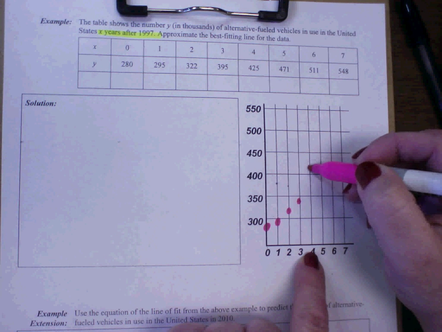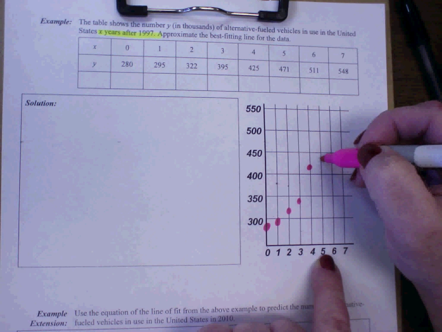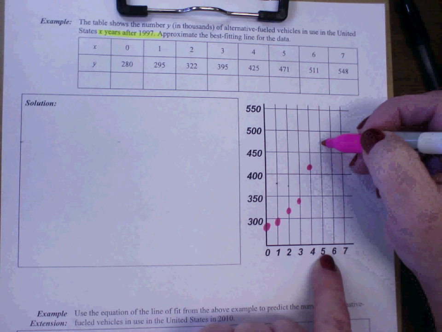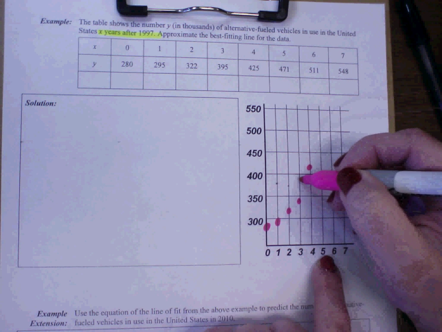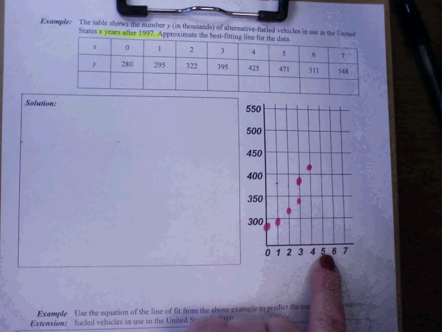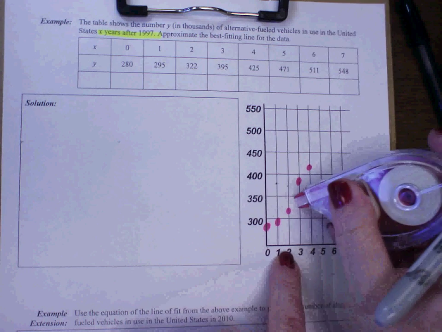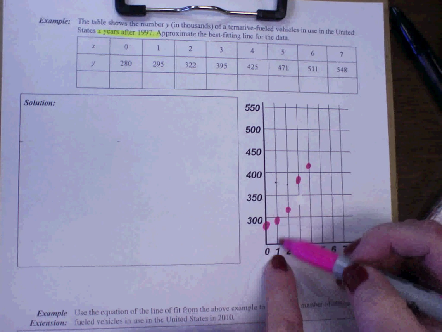3 and 395. 4 and 425. 5 and 471, correct? Oh my God, I graphed this wrong. This is supposed to be over here, right? I'm sorry. Okay, let me go back. I'm not doing this right.